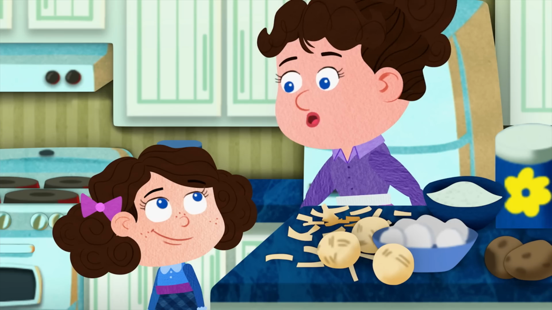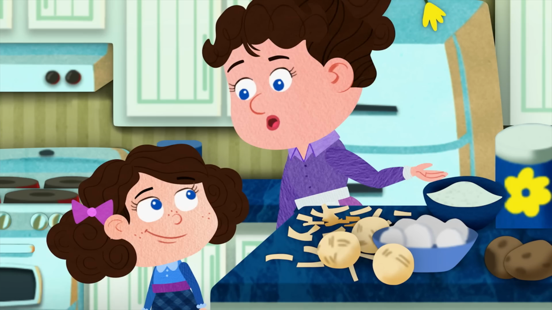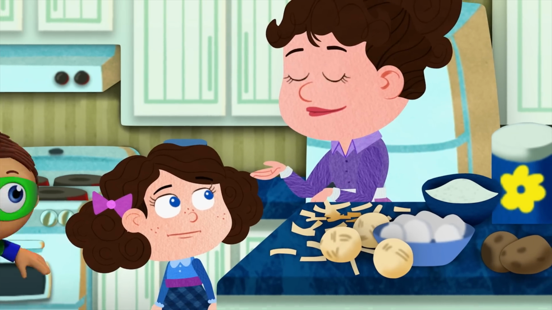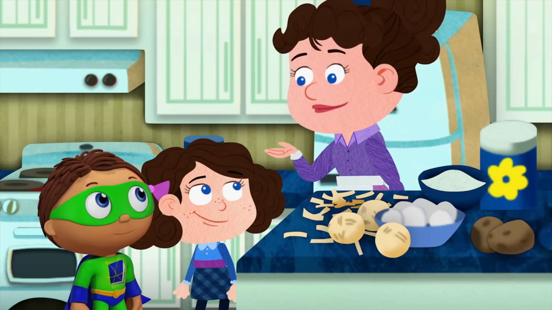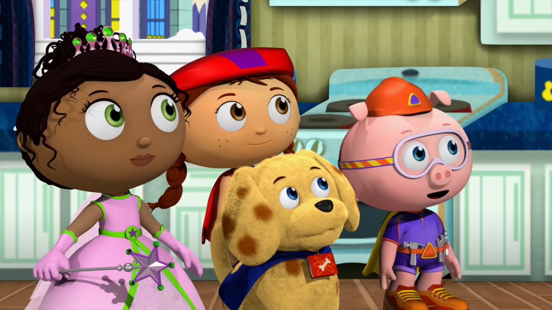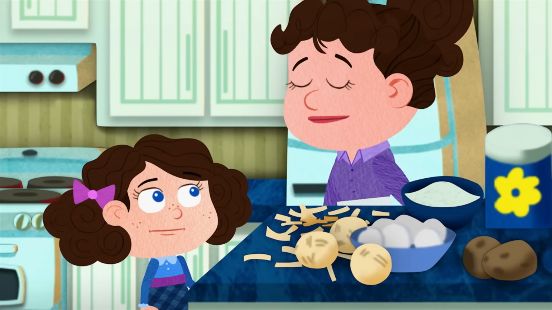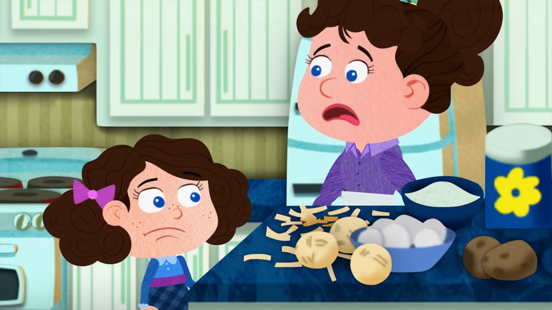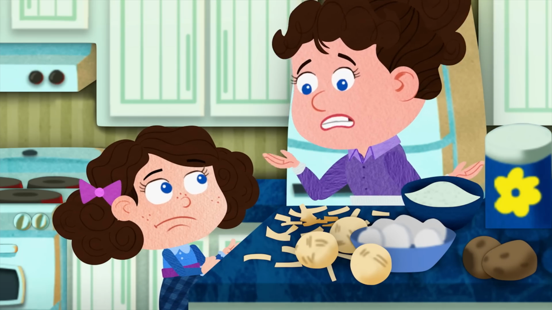Okay. For the latkes, we've got flour, eggs, potatoes, and... Wait. Ooh, we still need oil. Why do we need oil? We cook the latkes in oil because it helps us remember the oil that lasted for 8 nights. I love that part. But... Oh, no! We don't have any oil! How will I cook the latkes?